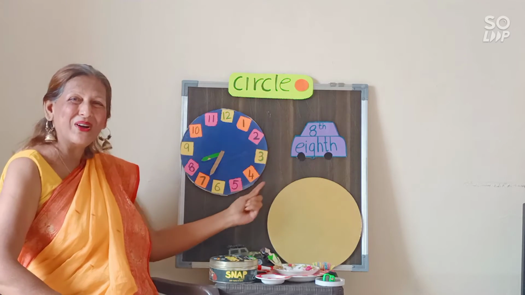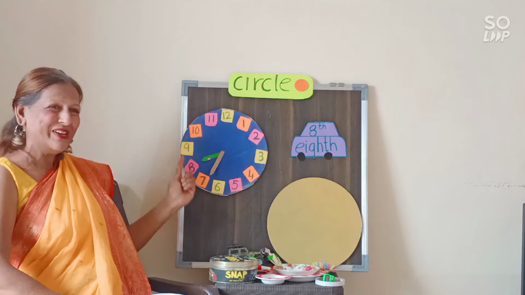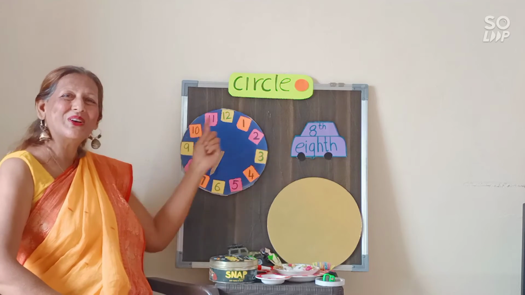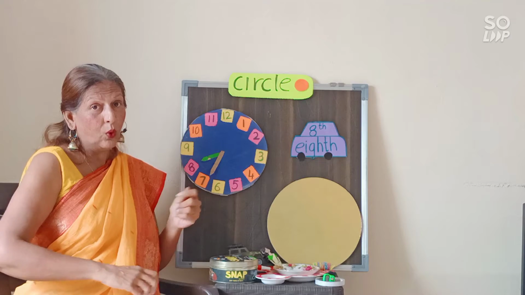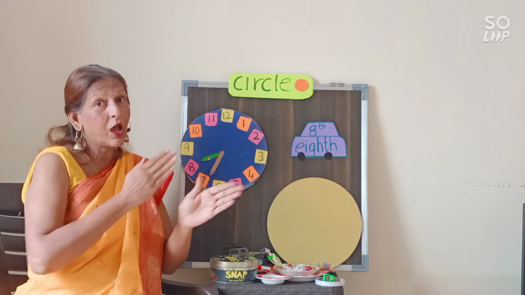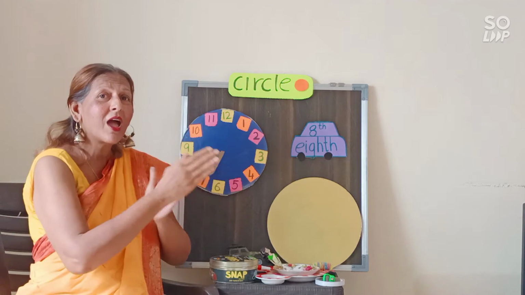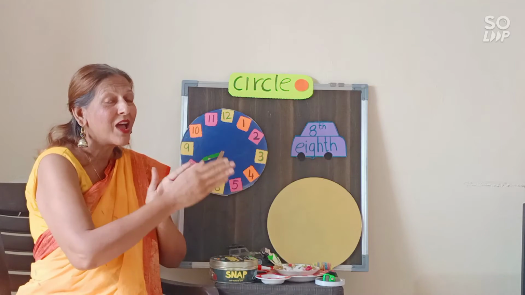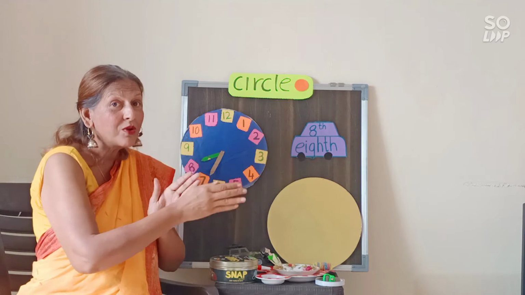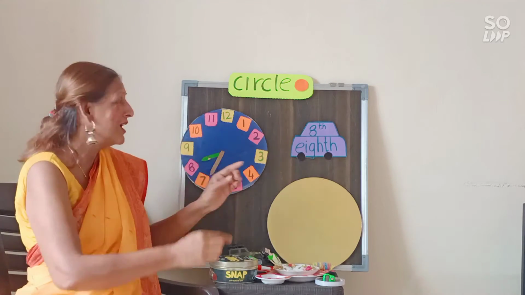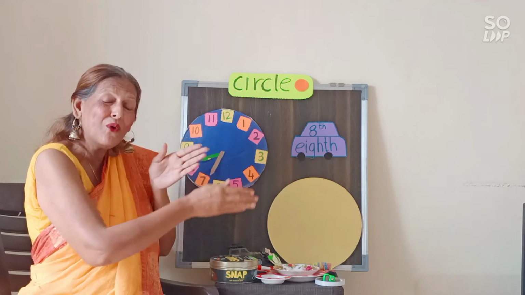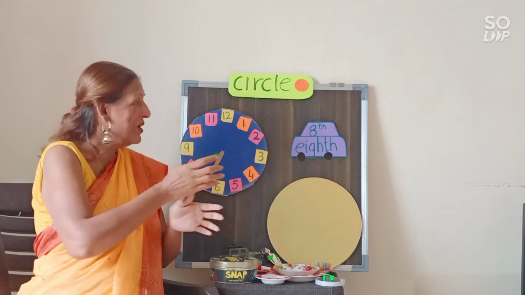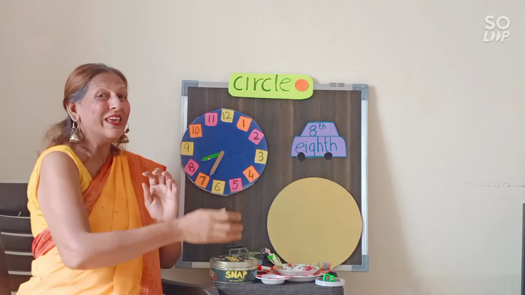Round and round and its hands also go round and round. Oh, the wheels of the car go round and round. How do they go round? Because their shape is a circle. Yes, so they can go quickly on the road.